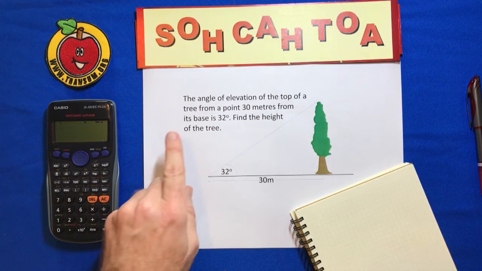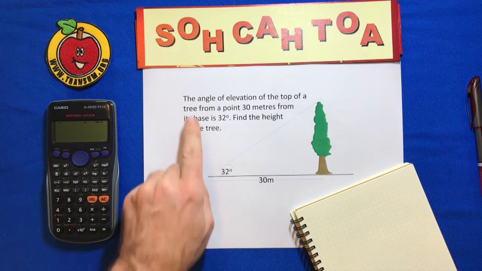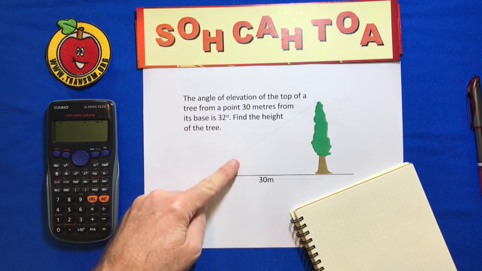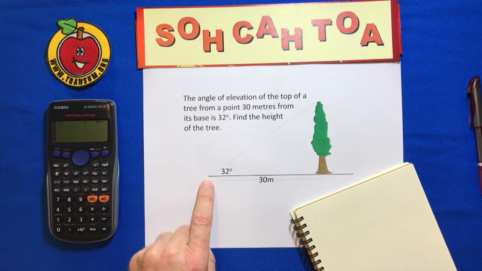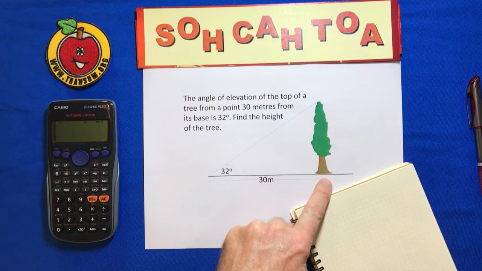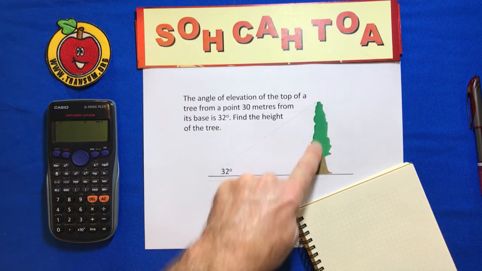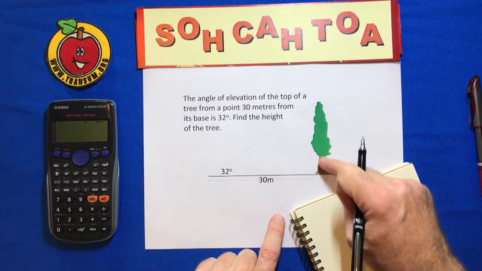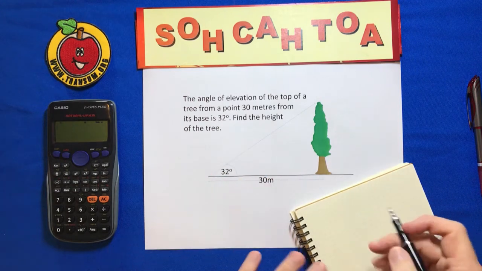Here is a real life problem about a tree, the height of a tree. And it says the angle of elevation, that means the angle that you have to look up at to see the top of the tree, from this point, 30 meters from the base of the tree, is 32 degrees. And we have to find the height of the tree. So can you see the tree makes the third side of a right angle triangle?